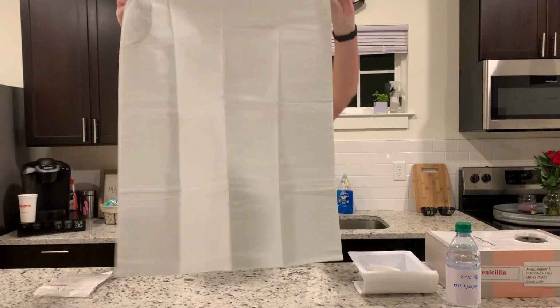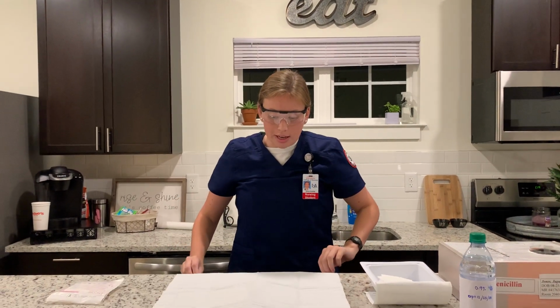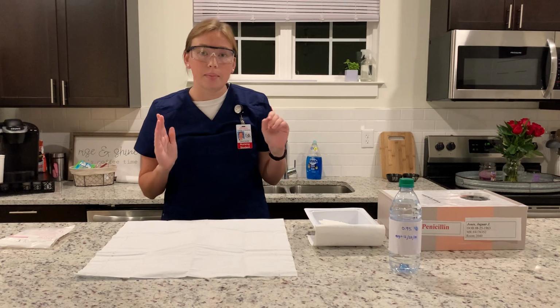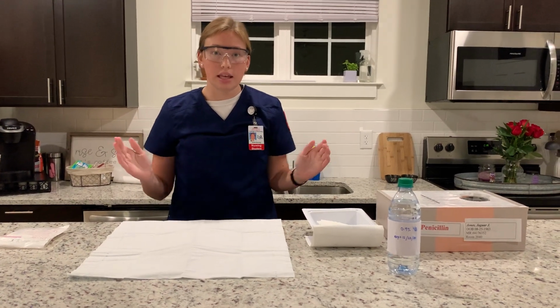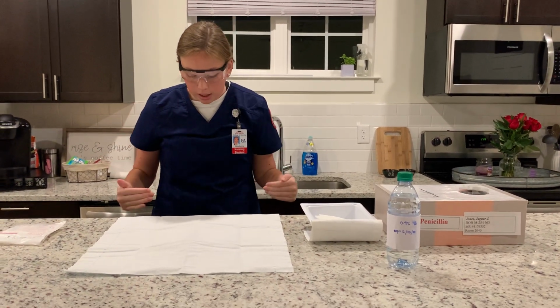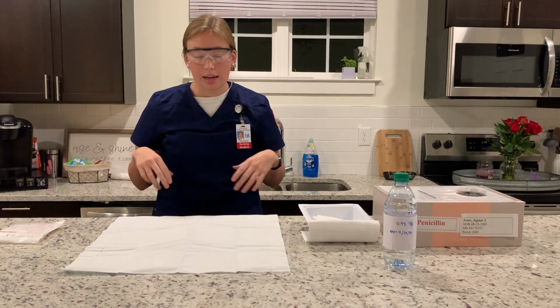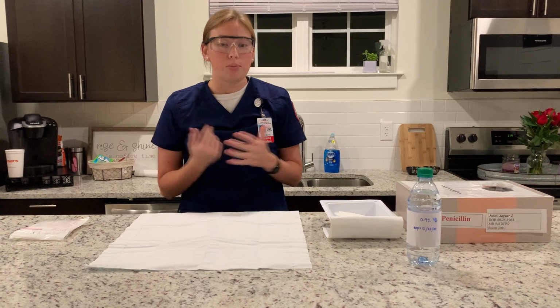Then I lay it down. Okay, so now there's a 1-inch border around the sterile field that is contaminated that I am allowed to touch if I need to fix it in any way. Also, now that some of it is off the counter, that is contaminated, so it will not be sterile anymore.